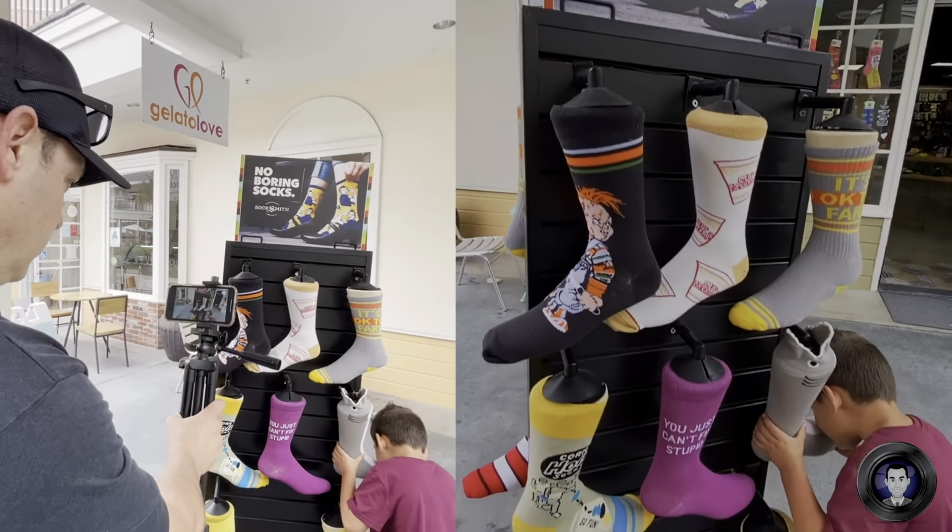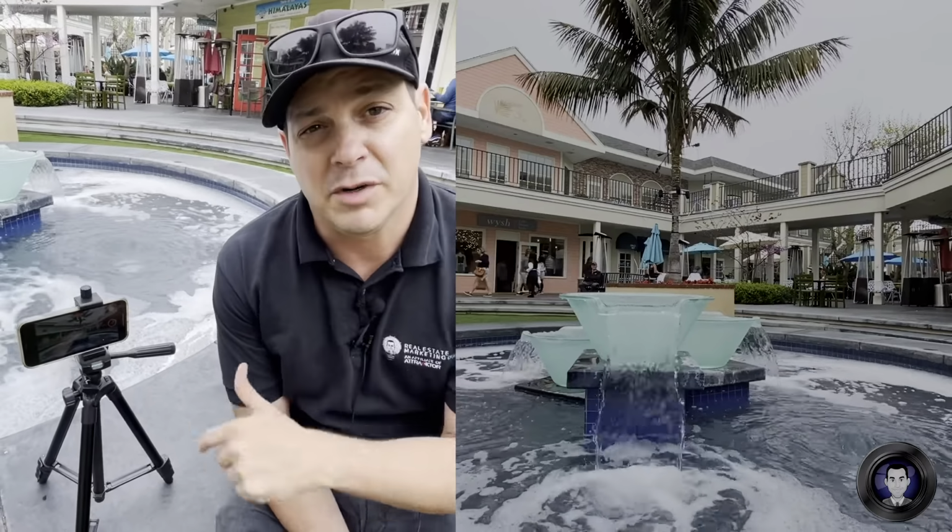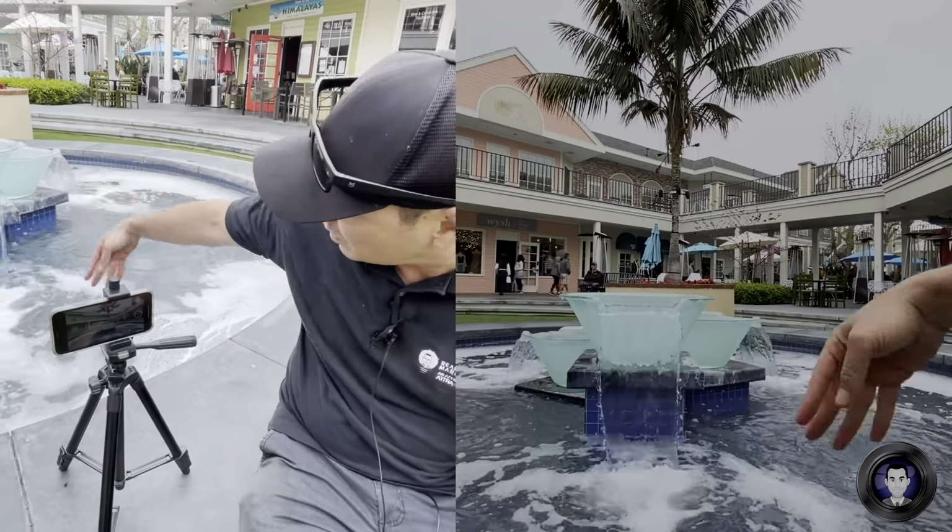Sometimes if we have movement and the movement's just already happening, I don't need to move the camera. So something like this is a perfect example of that. All I'm gonna focus on is the water falling.